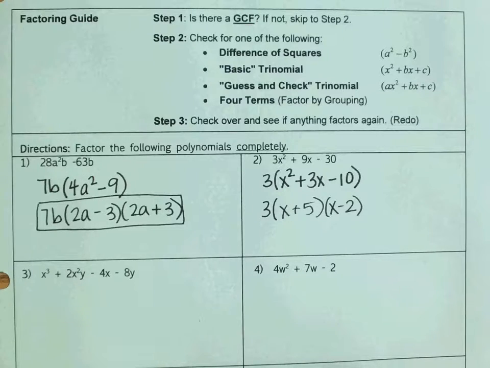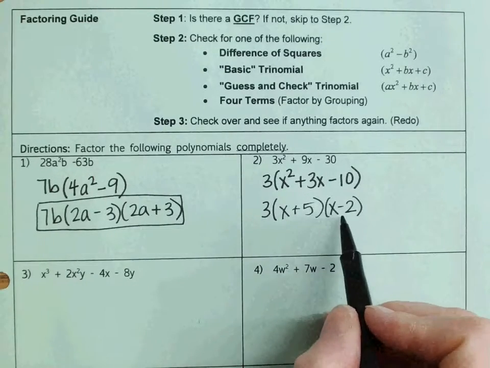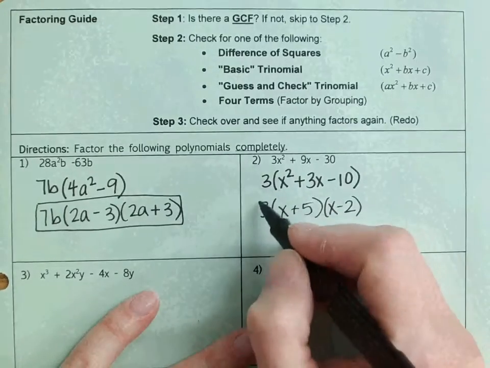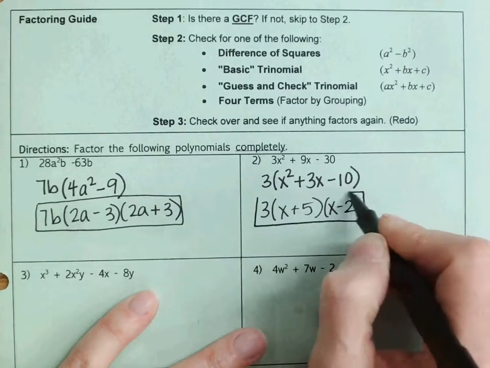Okay. And then we're going to see if there's anything else that we can factor. And there's nothing else, so I'm going to box this in. There's nothing more that I can do here.